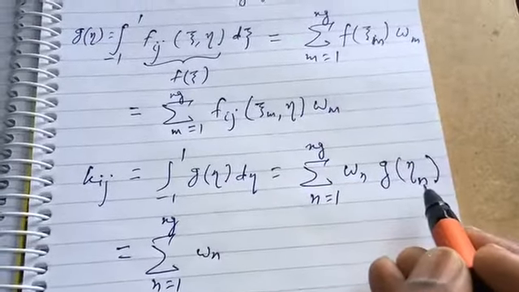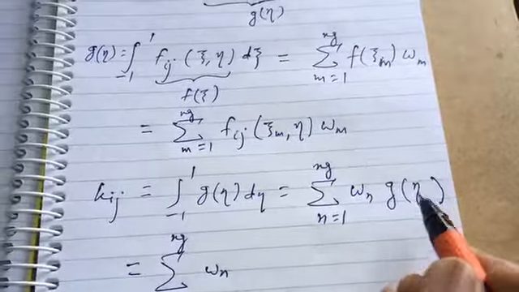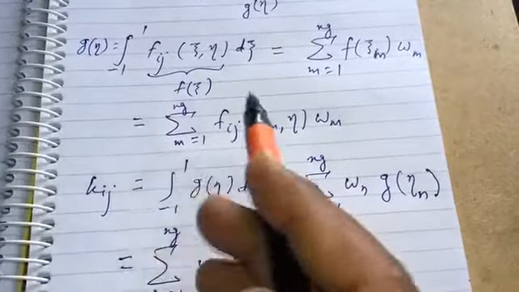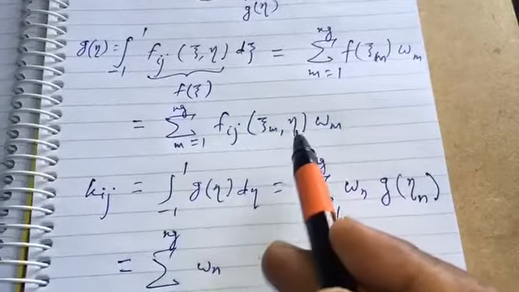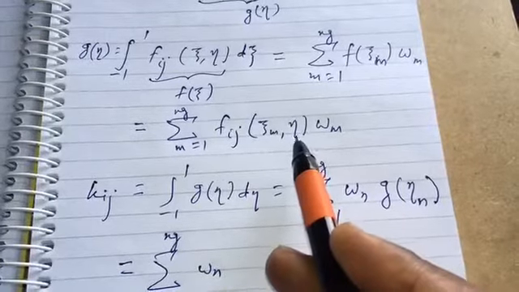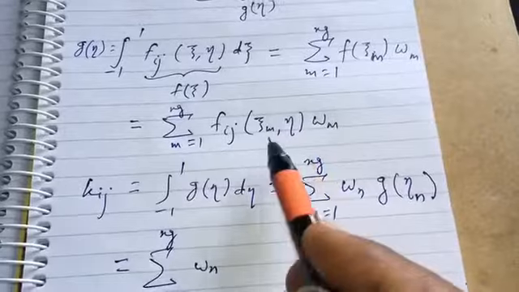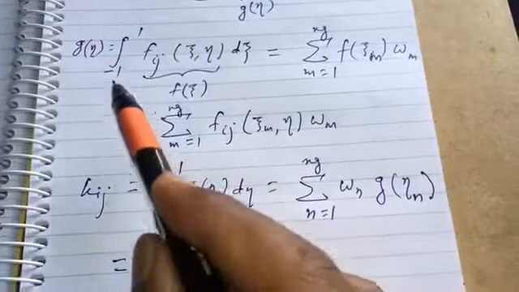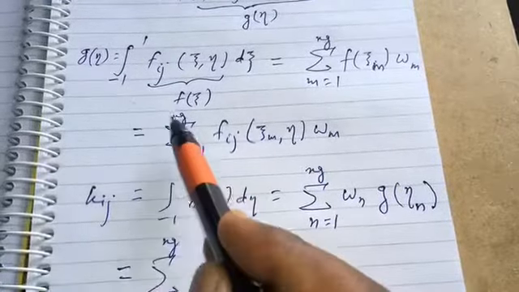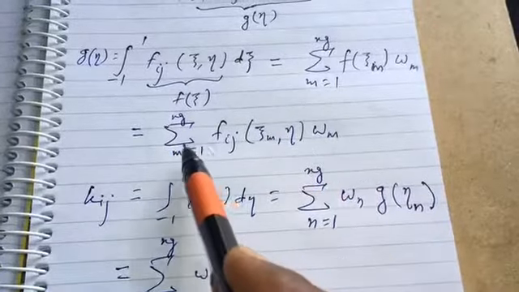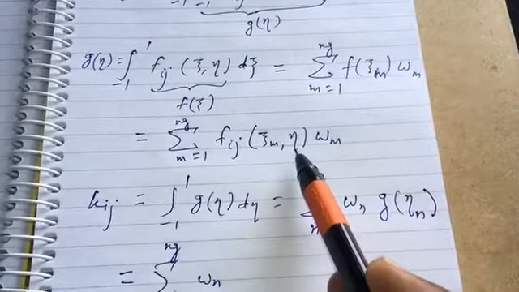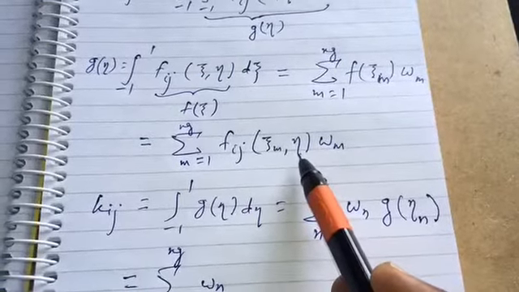Now g of eta_n is nothing but you put eta_n in this one and you get it. So g of eta_n means the whole expression, but eta is replaced by eta_n.